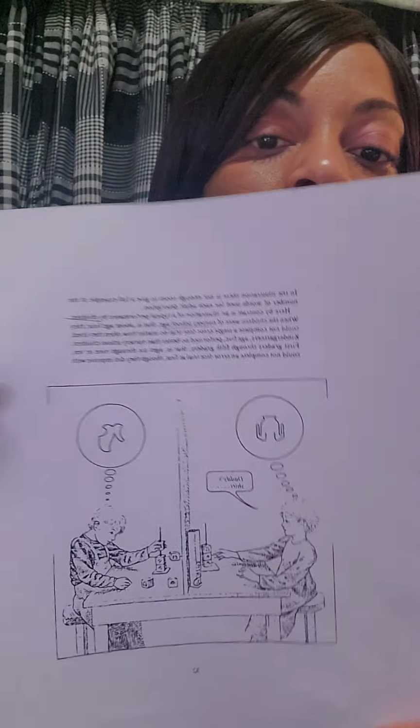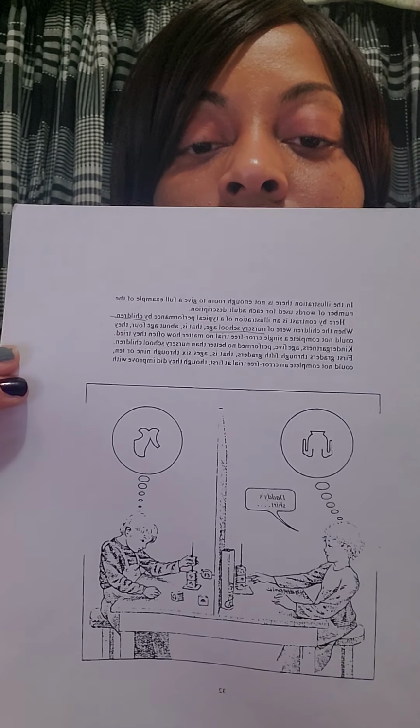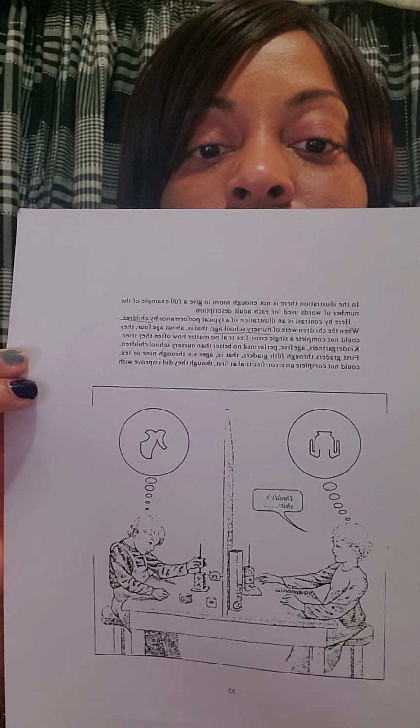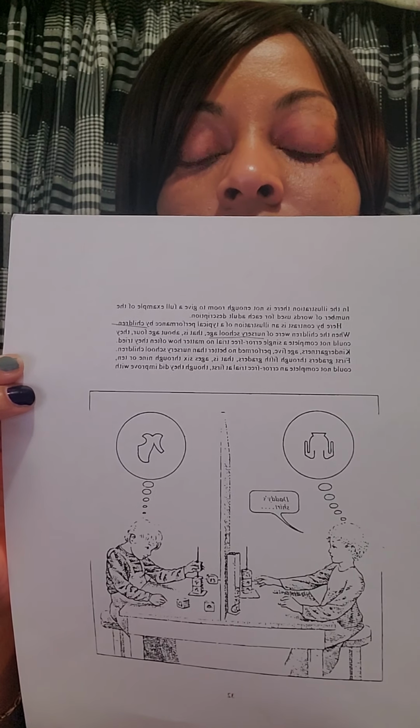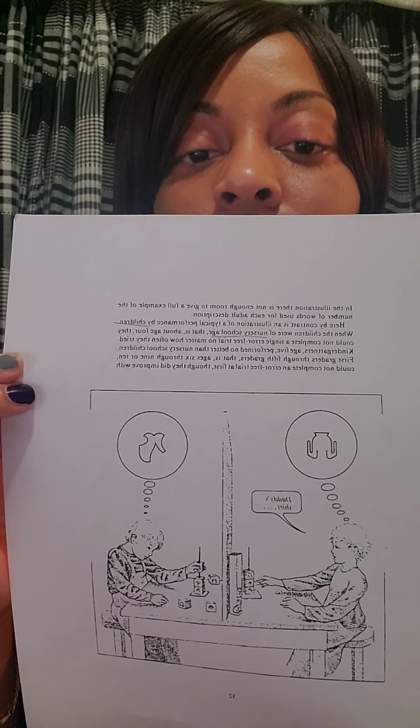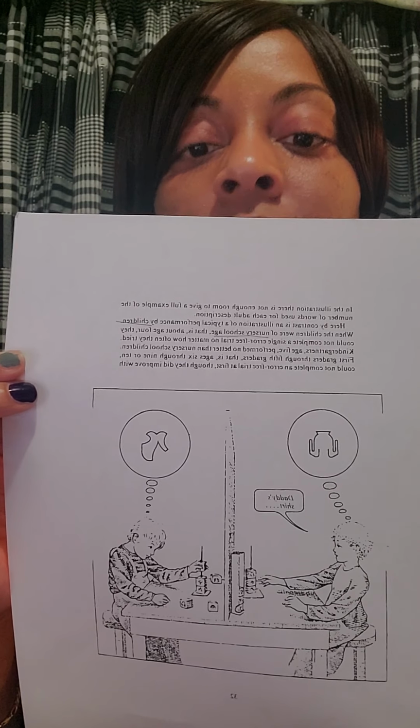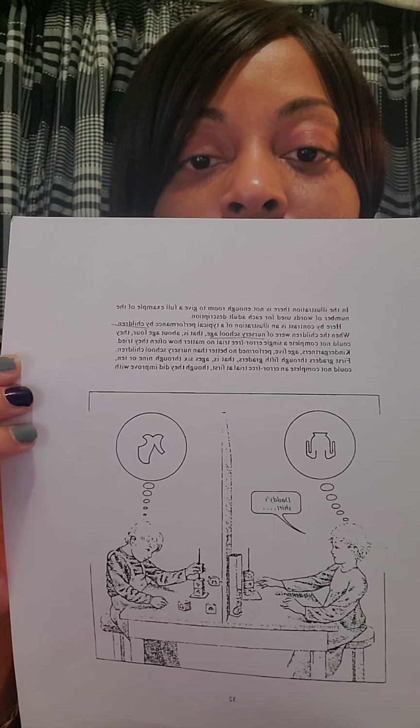Here's a photo of E.D. Hirsch, an example of children at an age when they are asked to describe a picture while the other child on the other end chooses the picture that they're describing. And in no case were the children able to pick out the correct picture.